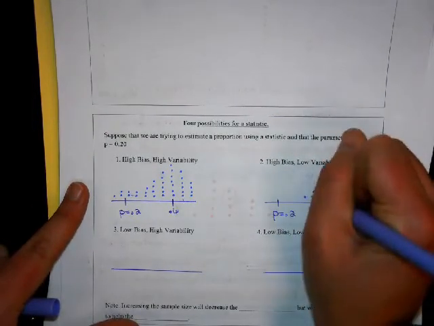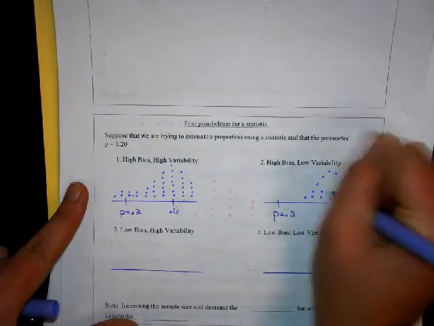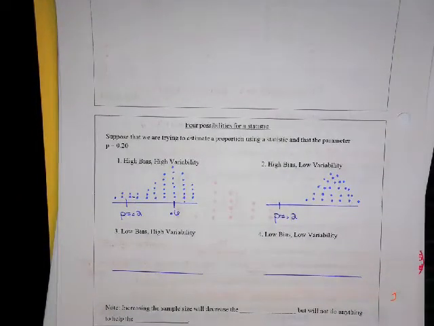High bias, because let's say we're up at 0.6 again, we overestimate our parameter. Low variability, because all our data is really close together around that overestimation.